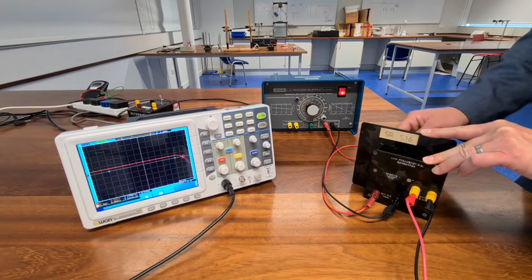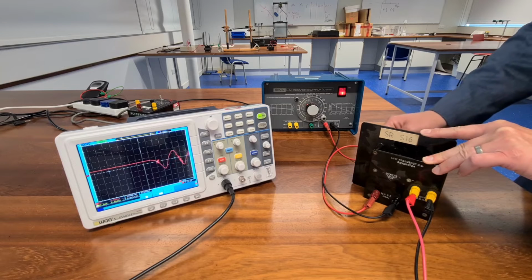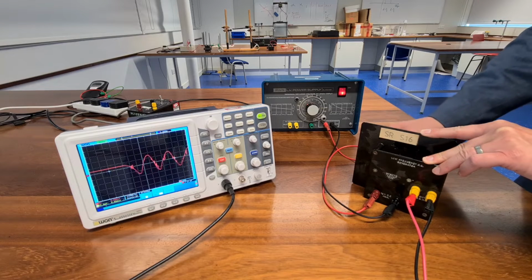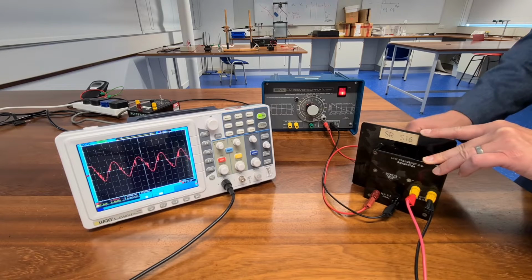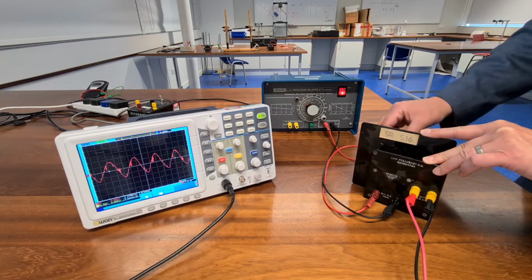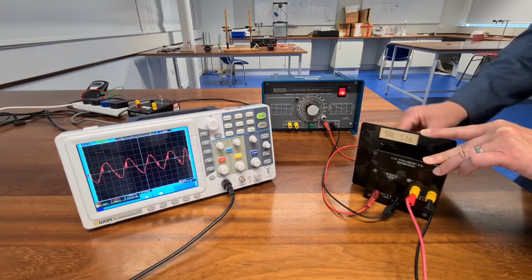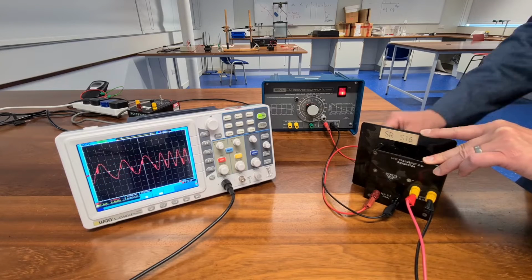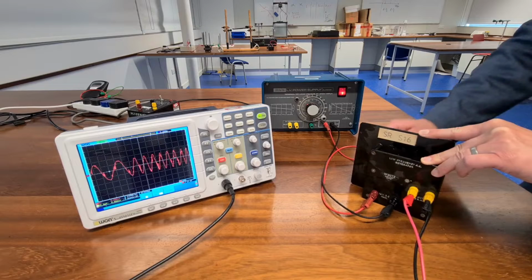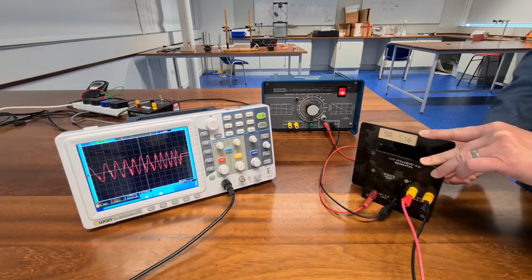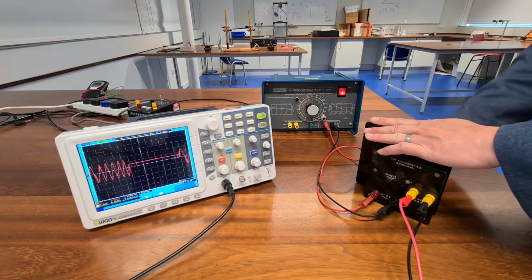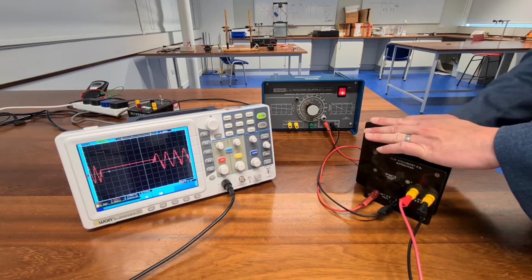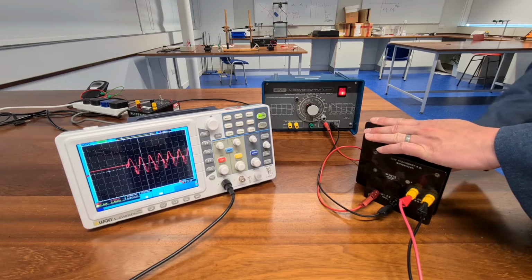And on the screen, as I wind this around like this, you can see that I am getting the voltage both positive and negative at various different points in the cycle. I could increase the frequency by rotating it even faster. I could take it up and up and up until eventually I was producing something similar to the electricity that is coming through the main supply.